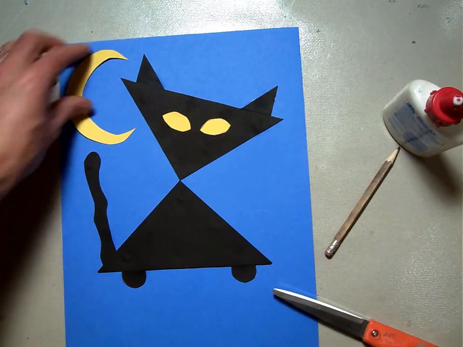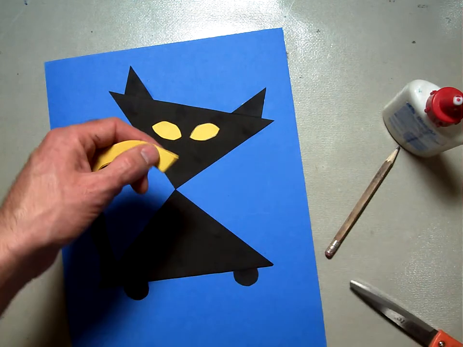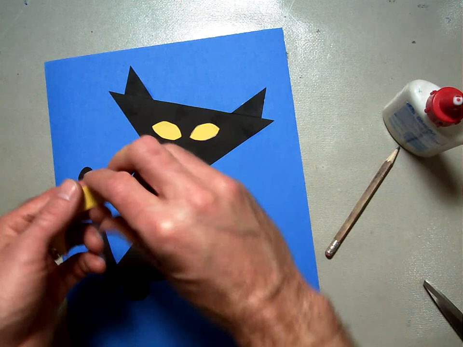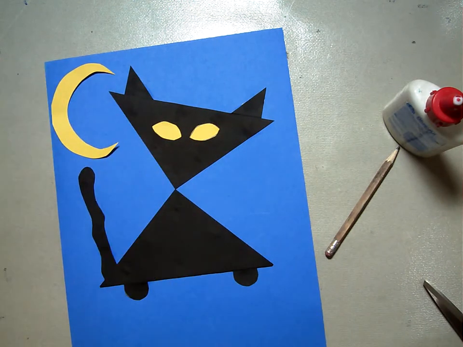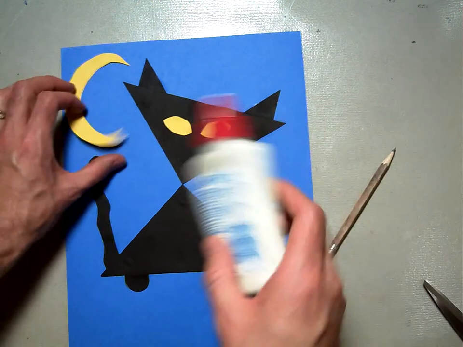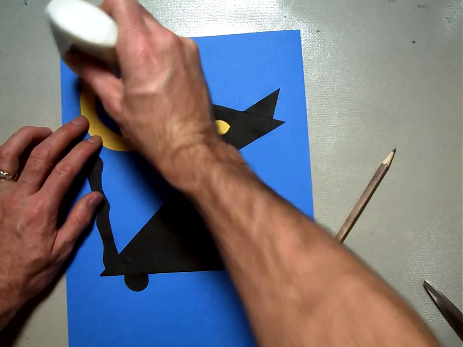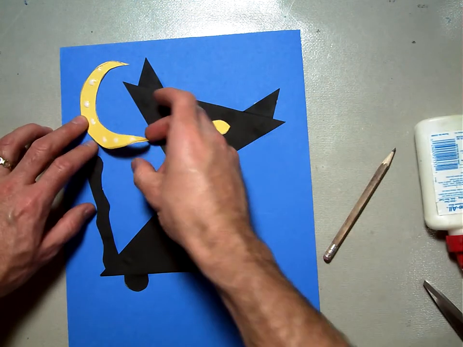Okay, and it's a little bit pointy on the edge. I'm going to just trim that off. I didn't follow my line very good, did I? There we go. Okay, so I've got that moon now for up in the top. So take your glue, bunny hops on your moon, and flip it over.